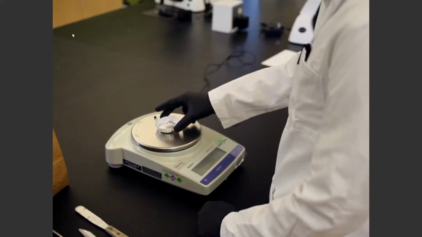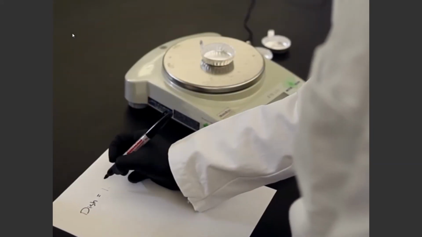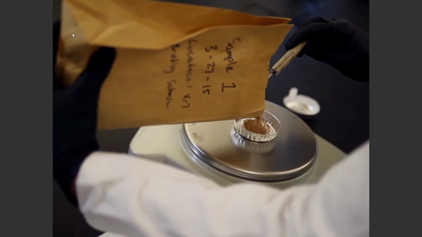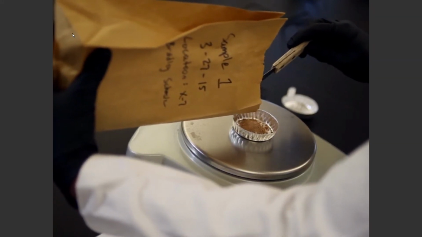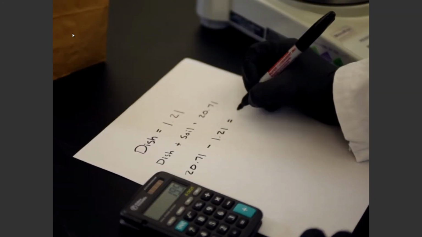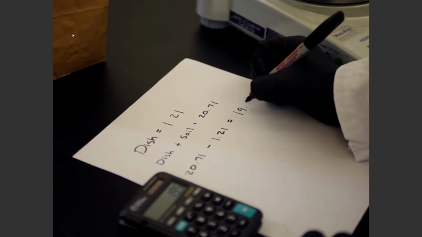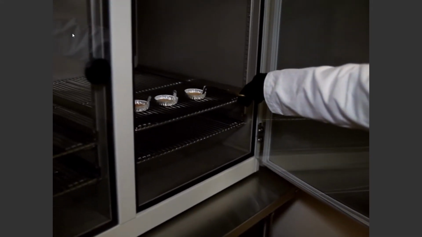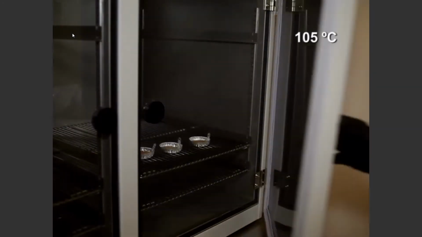Weigh 2 aluminum dishes and accurately record the weight of each dish. Aliquot approximately 20 grams of the moist soil into each aluminum dish, then reweigh the dish. Subtract the weight of the empty dish from the full dish to acquire the moist soil weight. Next, dry the soil overnight in an oven set to 105 degrees Celsius.